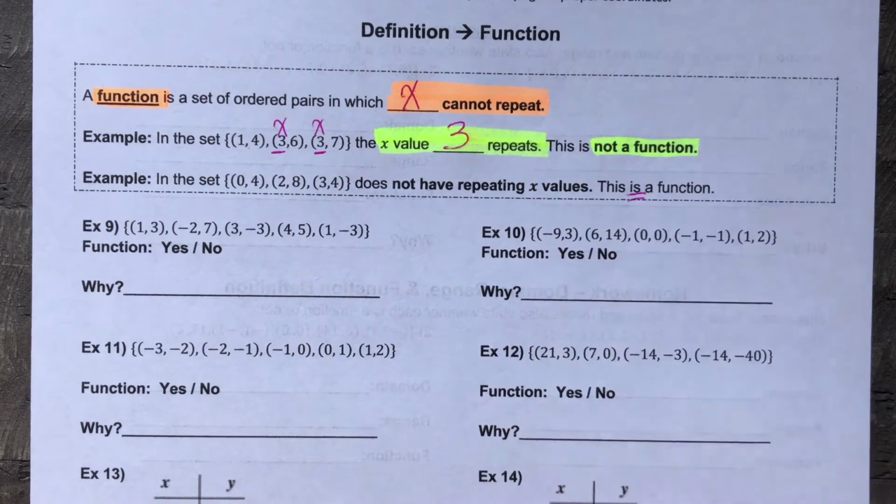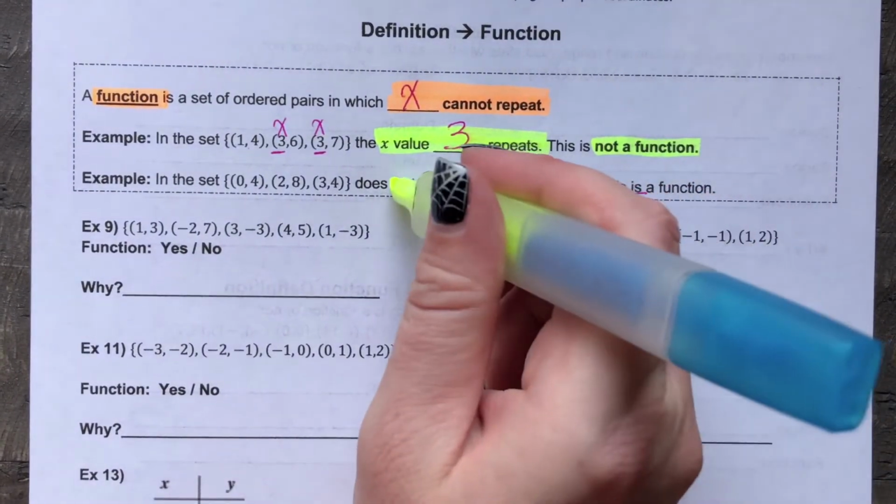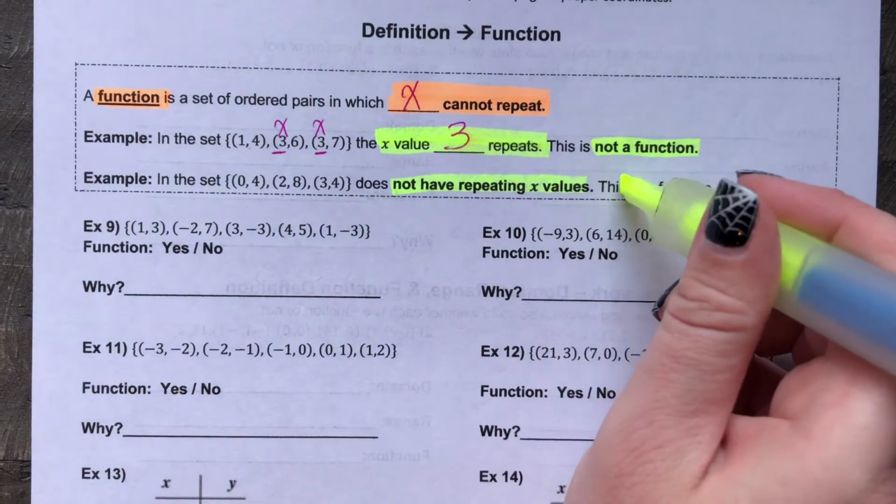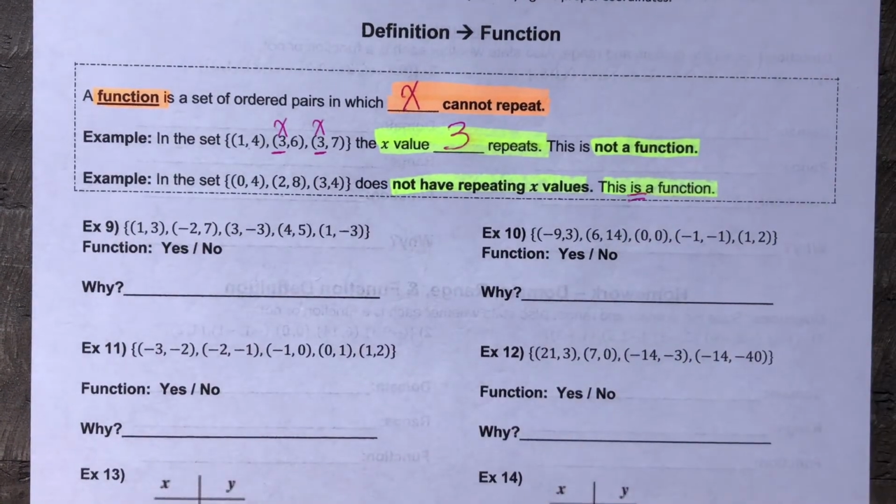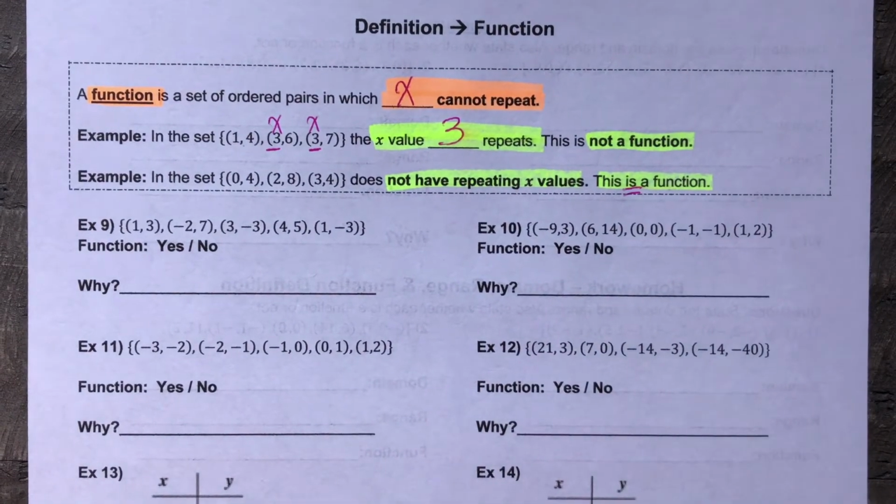This is a function. All right, and then again, I'm going to go back and highlight that out as well. If you guys don't have a highlighter at home, that's no problem at all. I would make sure that you are just underlining or boxing this in your notes. All right, this is huge. All right, so now let's look at some practice questions together.